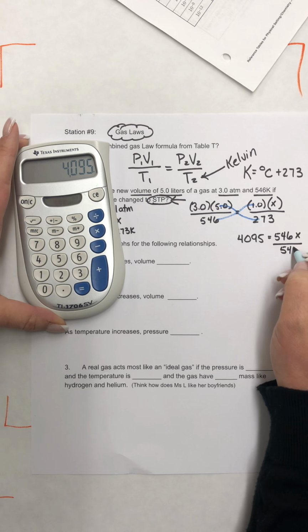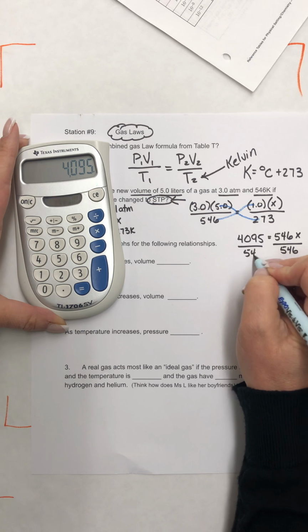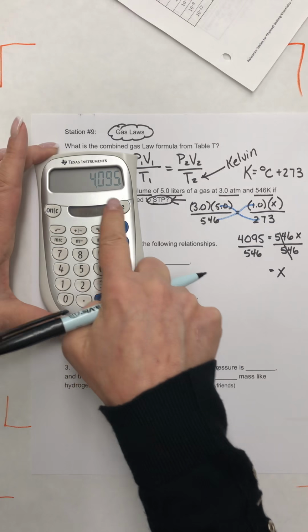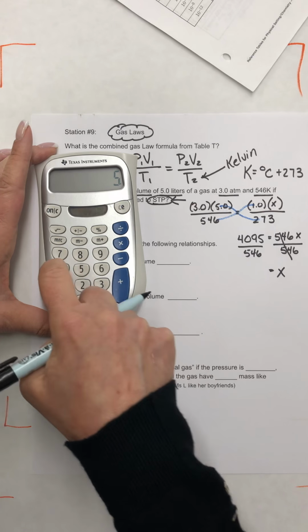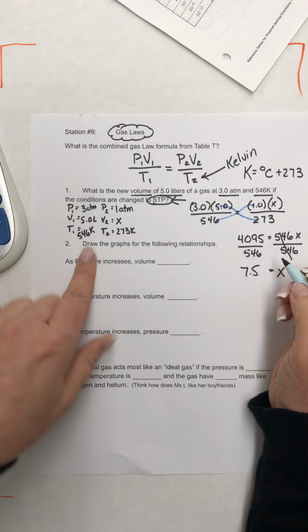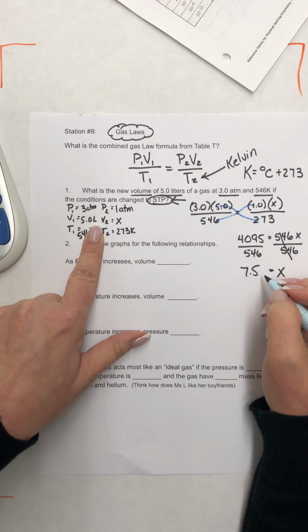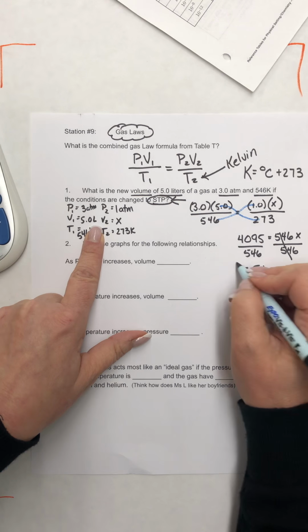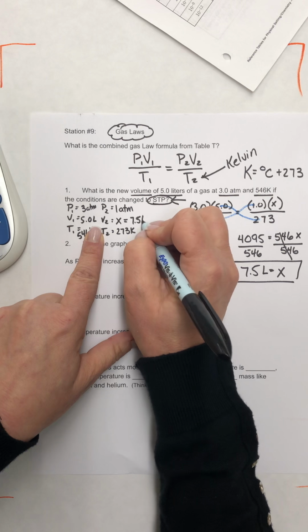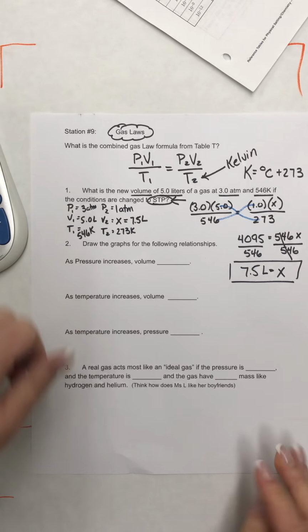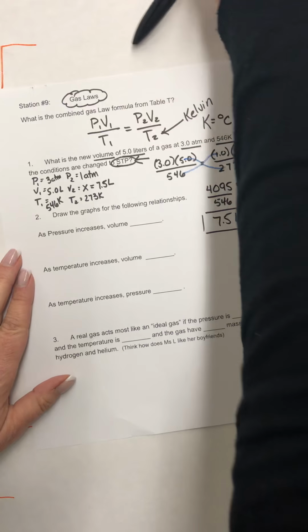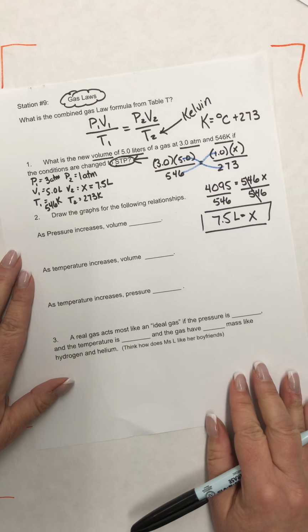Now I'm going to divide by 546. That cancels, so x is 4,095 divided by 546, and that gives me 7.5. That's a volume, and my first volume was in liters, so this is 7.5 liters. That's a basic combined gas law problem. Expect to see at least one of those in the multiple choice on the exam.